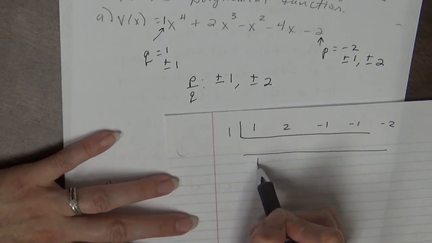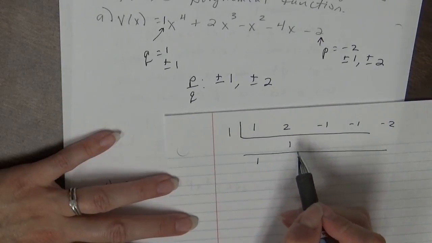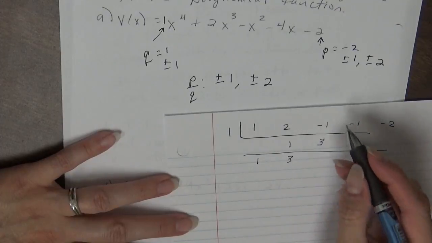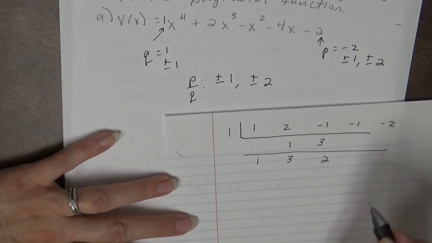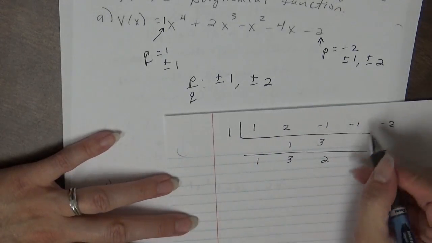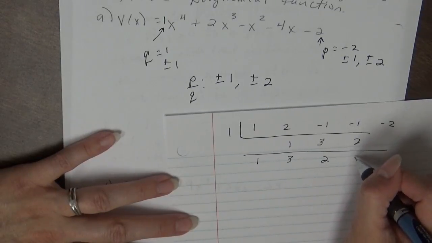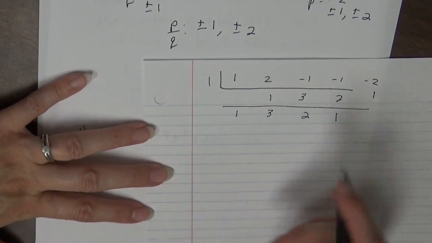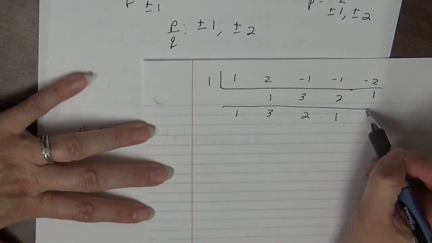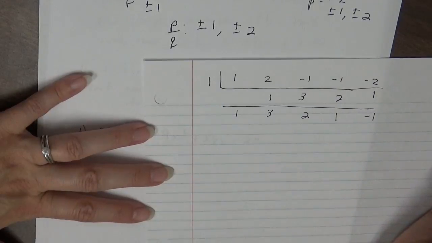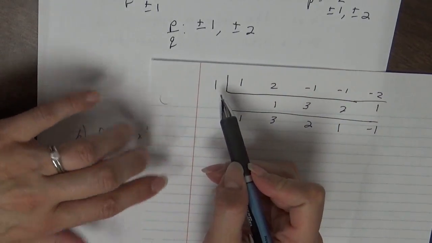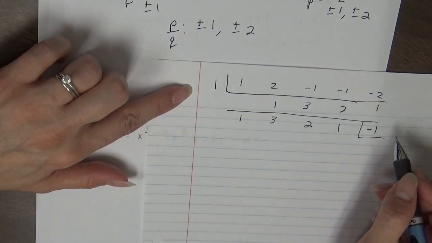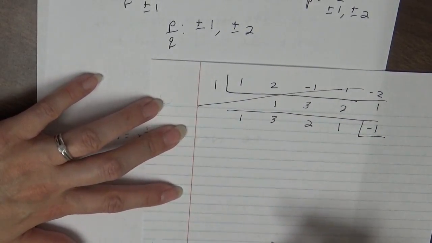Alright, bring down this 1. Multiply, 1 times 1 is 1. Add, that gives you 3. 1 times 3 is 3. Negative 1 plus 3 is 2. 1 times 2 is 2. Negative 1 plus 2 is 1. 1 times 1 is 1. And then add here, that gives me negative 1. So is 1 a 0? No, because it did not go evenly. My remainder was not 0. So 1 is not going to work.